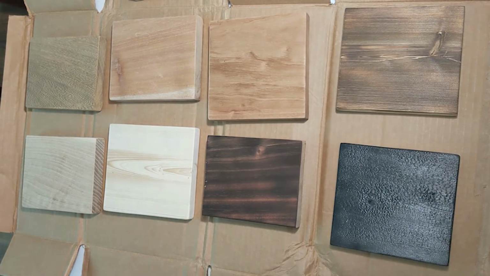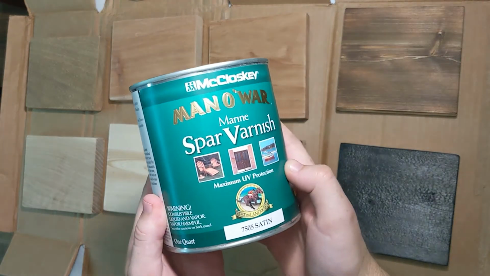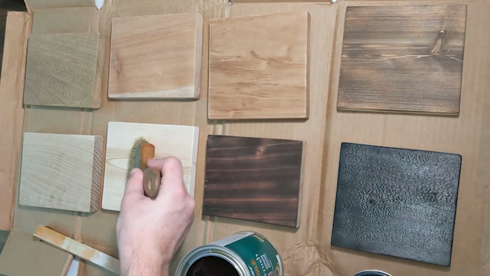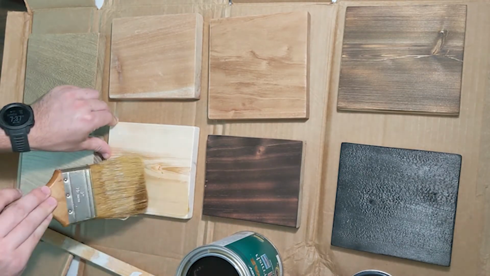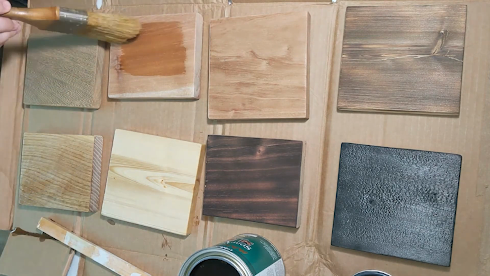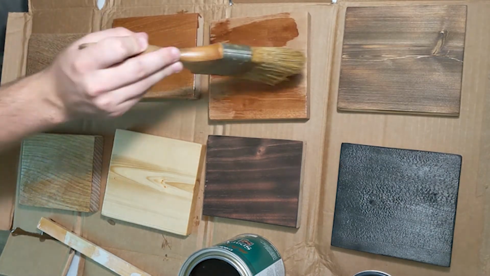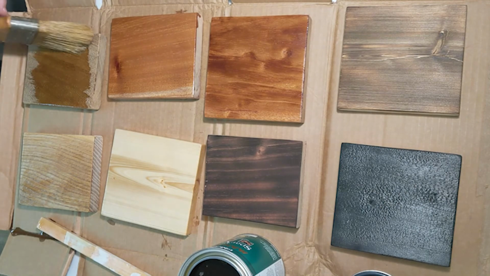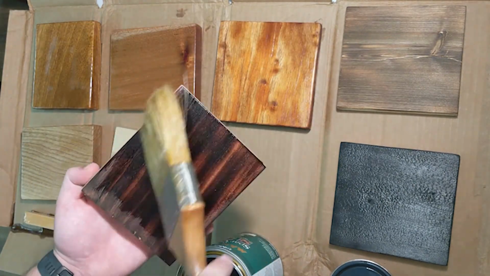When it comes to finishing wood for outdoor use, spar varnish is very durable and has the necessary flexibility to handle expansion and contraction. For every variety of wood I have, I wanted to make sure I have one varnished and one unfinished to see the contrast between them.